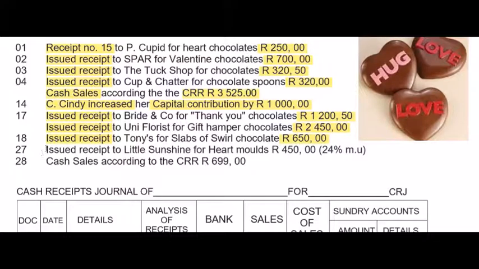Then on the 27th, we issued a receipt to Little Sunshine for heart molds. And something that I want you to notice is that once again, the molds have a different markup percentage. When you calculate the cost price for this 450 Rand that we've received, you will use 24% in the cost price formula and not the markup of 44.33%.